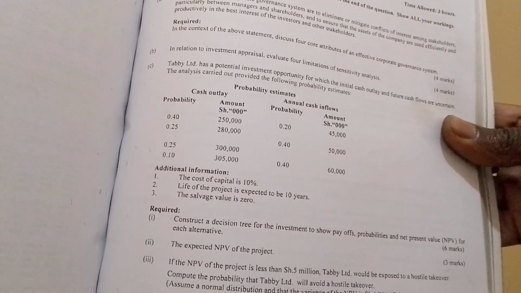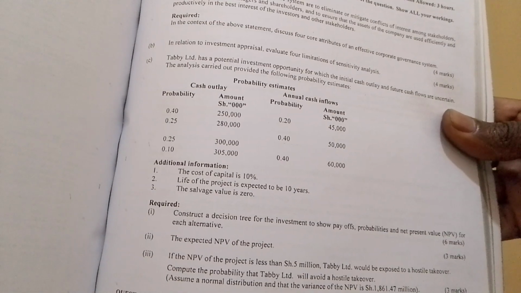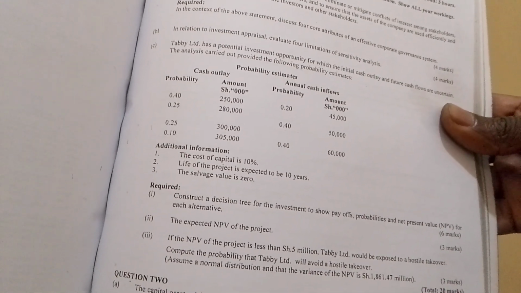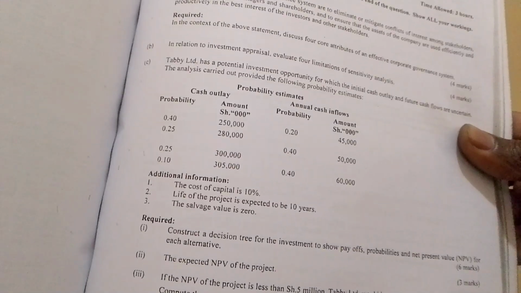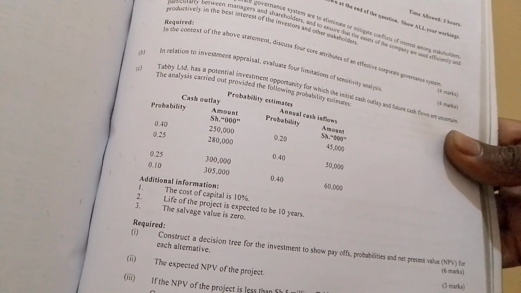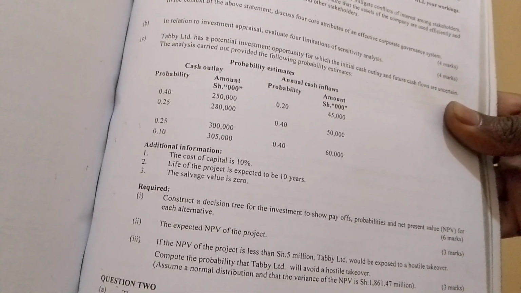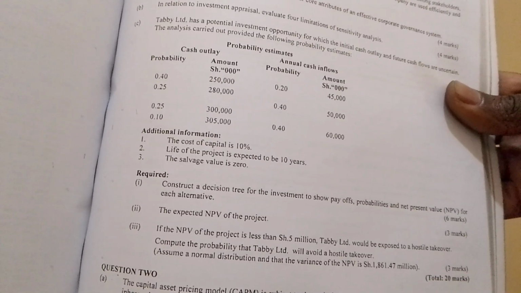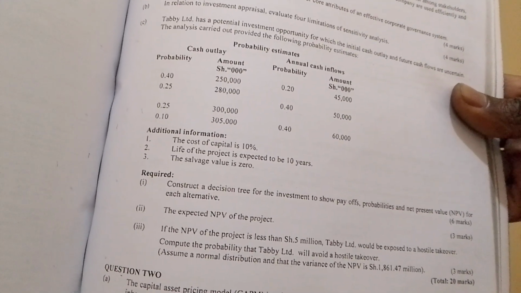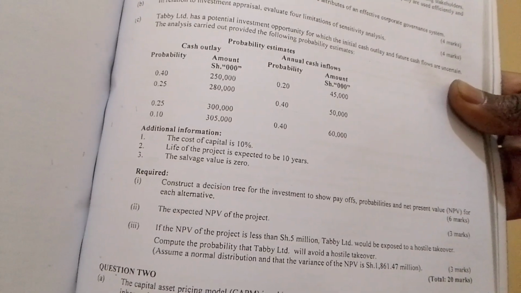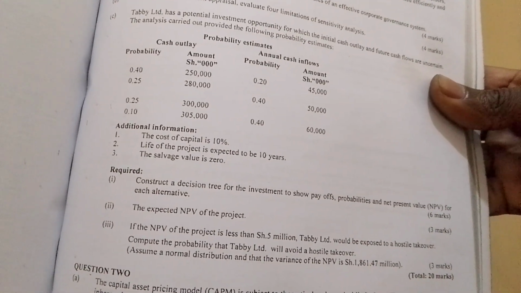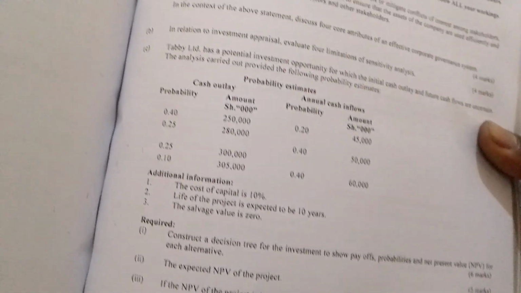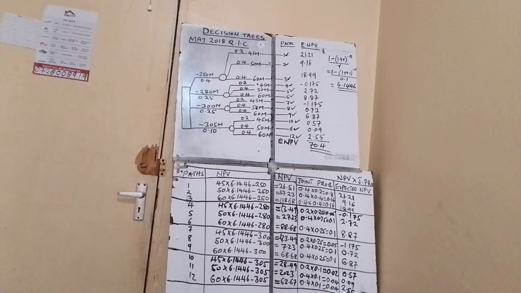Additional information. The cost of capital is 10%. Life of the project is expected to be 10 years. The salvage value is 0. Required. Construct a decision tree for the investment to show payoffs, probabilities, and ENPV for each alternative. Number 2, expected ENPV of the project. So we are taking up to required number 2. So that is the question as it appears there.